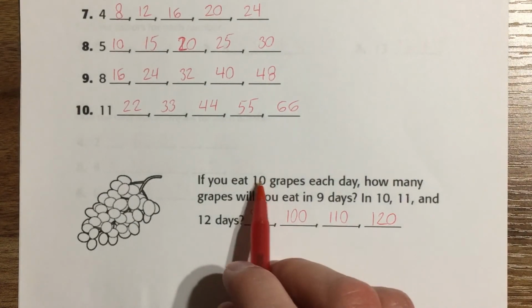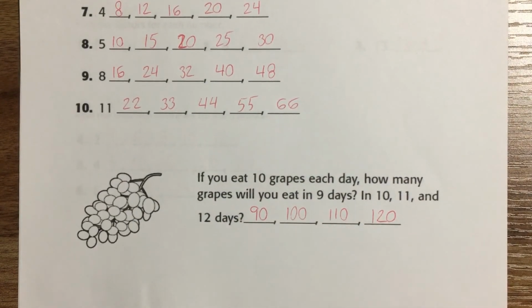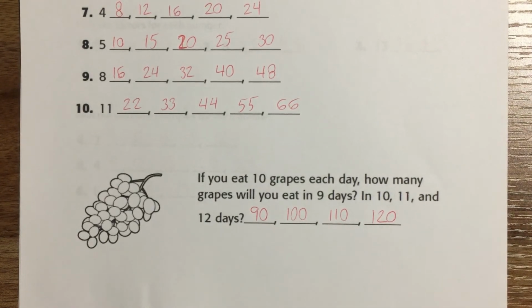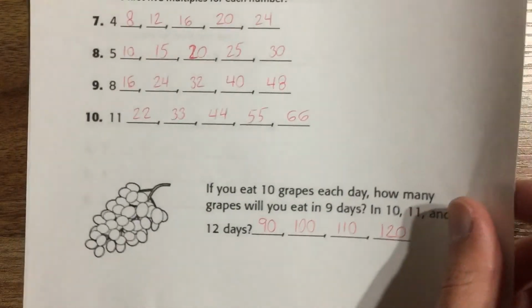Okay, so we're looking for 10 grapes each of the 9 days, 10 times, or 10 plus 10 plus 10 plus 10 plus 10 plus 10, all the way up to 9 days. Okay, and then 10, 11, 12, that gets me the 90, 100, 110, 120. Okay, so factors and multiples.